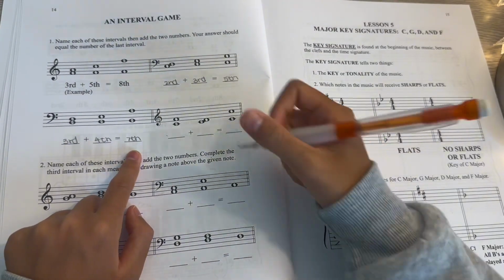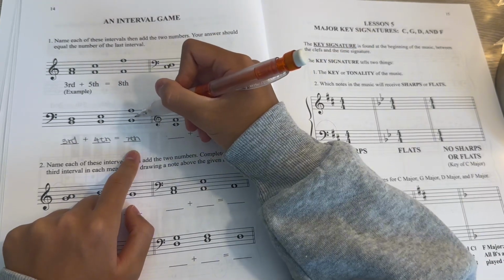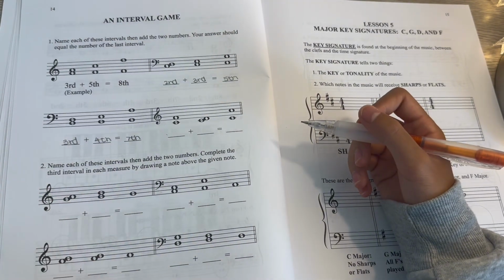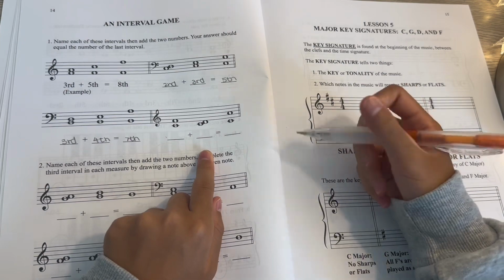Now to check, we can count the actual interval between these two notes. 1, 2, 3, 4, 5, 6, 7. Correct. So we got that one correct. Now let's do this one. This one's in treble clef.